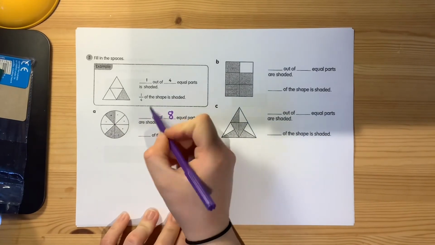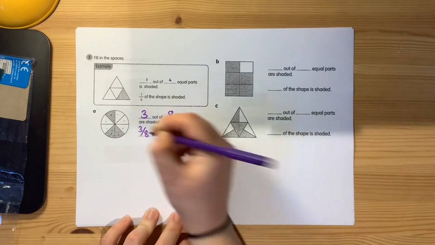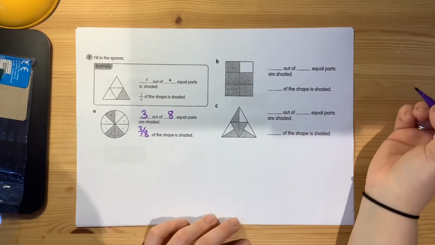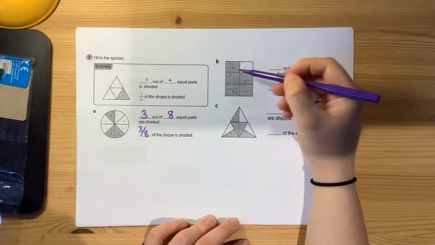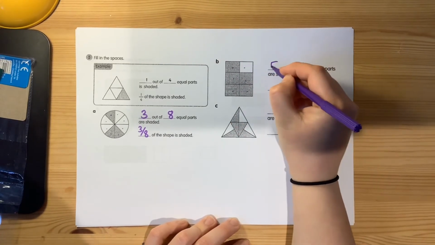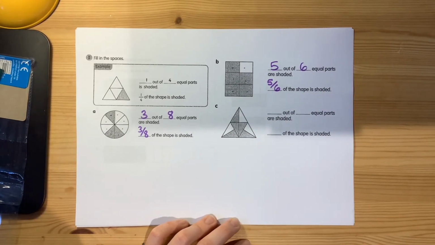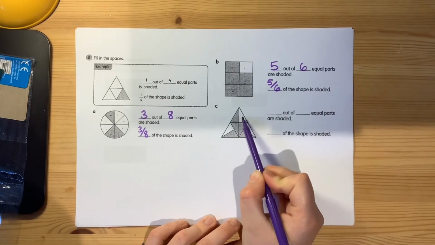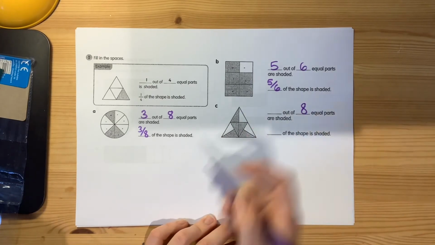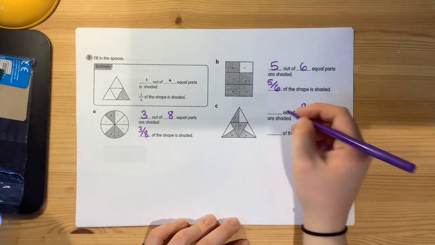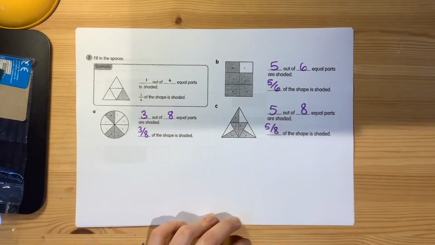I have 1, 2, 3 out of my equal parts shaded, so I have 3/8. If I look at B, I've got 1, 2, 3, 4, 5, 6 equal parts. I have 1, 2, 3, 4, 5 parts shaded, so I have 5/6 of my shape shaded. This one, 1, 2, 3, 4, 5, 6, 7, 8 equal parts. 1, 2, 3, 4, 5 parts shaded, so I have 5/8 of the shape shaded.